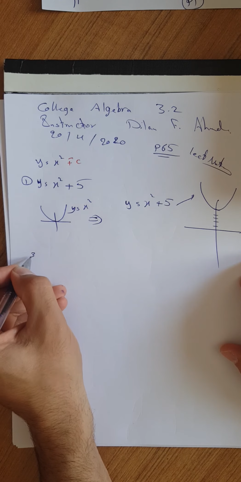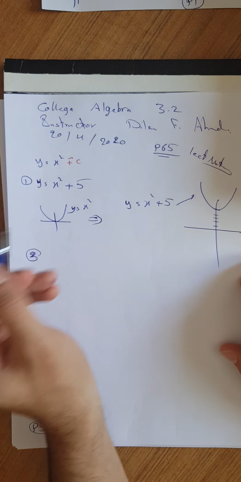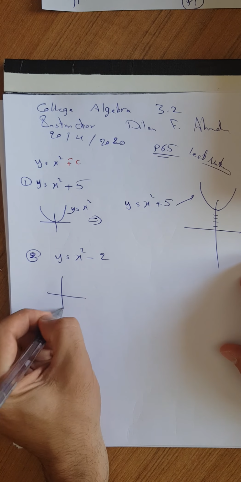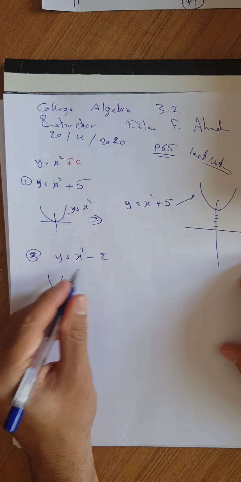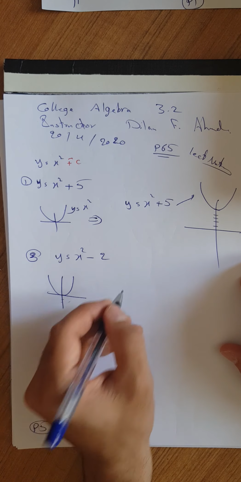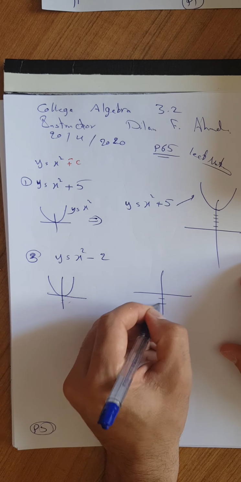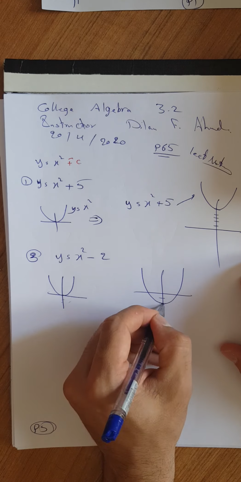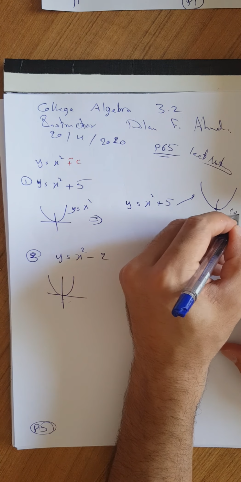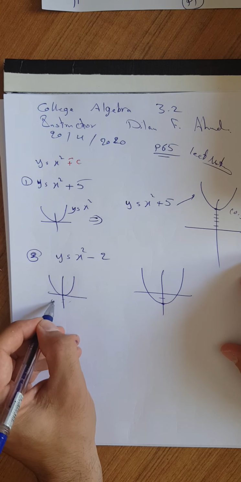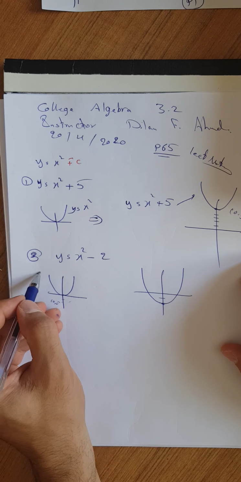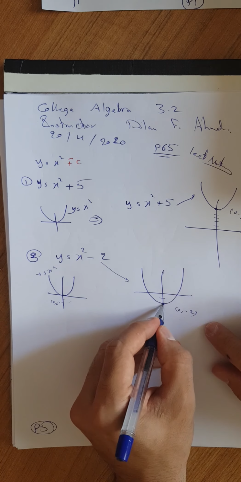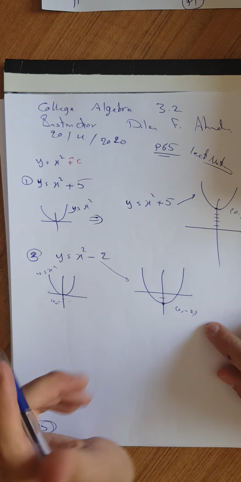When we say y is equal to x squared minus 2, it means that we have the standard form and we go down 1, 2, to start from minus 2. So minus 1, minus 2, and I start sketching my graph from minus 2. The point here will be 0 and 5 for the plus 5 graph. Here will be 0 and 0 because we are starting from the original one. This is y is equal to x squared. Here we will start with 0 and minus 2. It will be the minimum point for our graph.